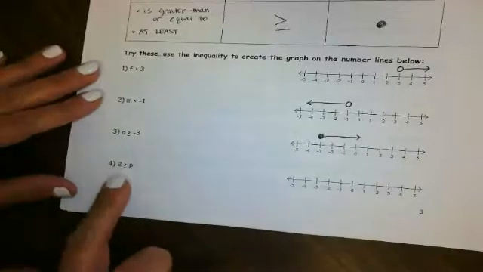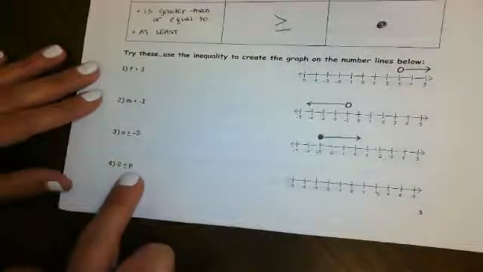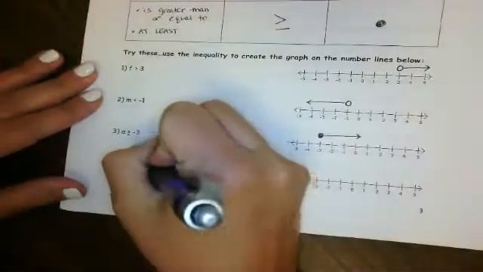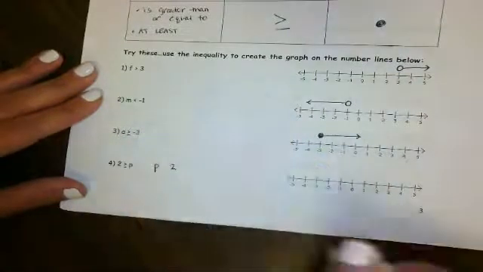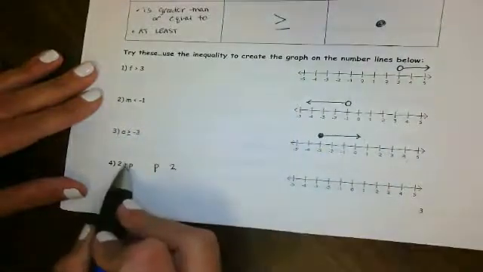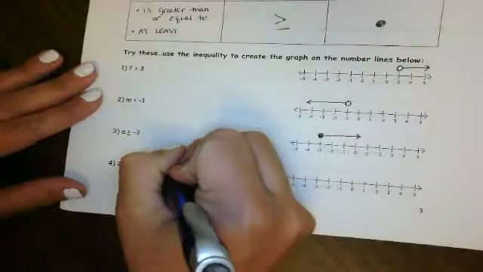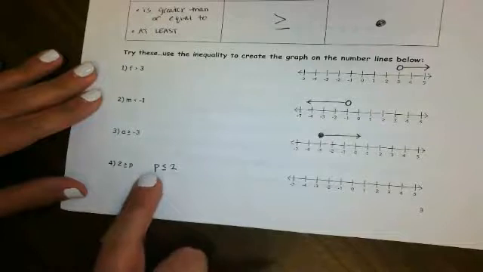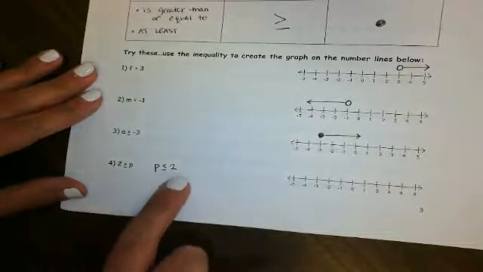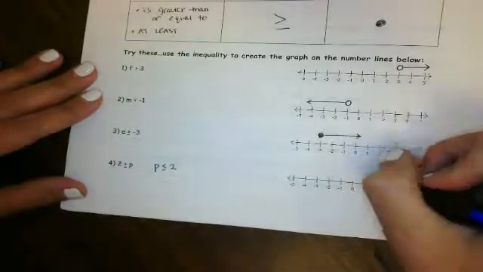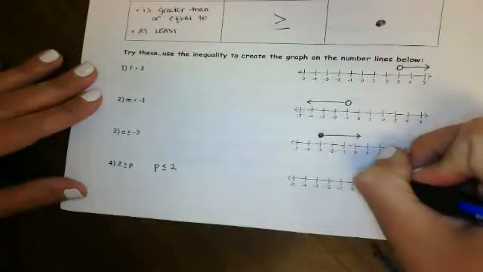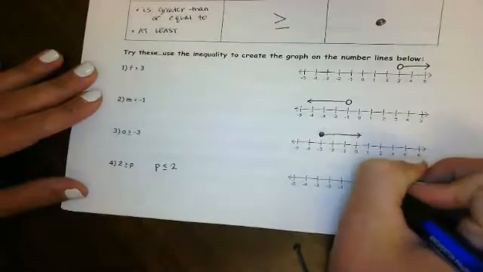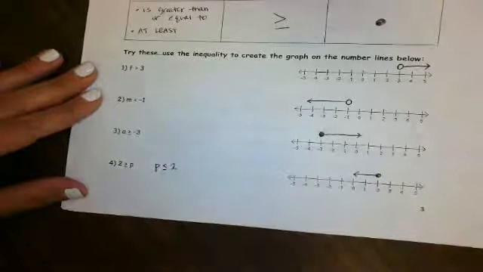So this one's a little confusing because we have the variable on the right. So what you might want to do is take a second and flip it. Do we see how this little sign here is pointing to the P? When you flip the P and the 2, make sure you flip the sign also. So now what this says here is P is less than or equal to 2. Well, that means it could be 2, so we're going to fill in that dot, but then it could be less than 2. So we draw an arrow to the left.